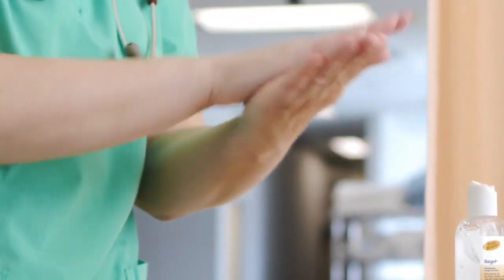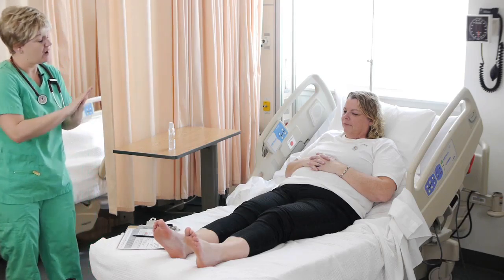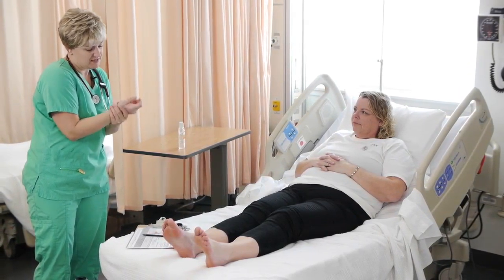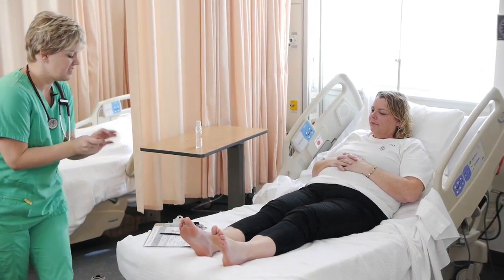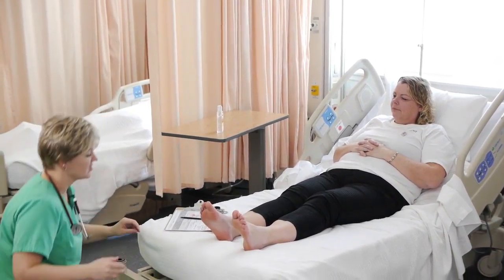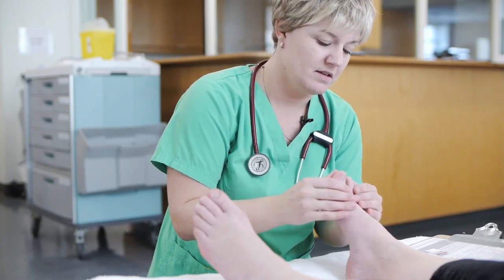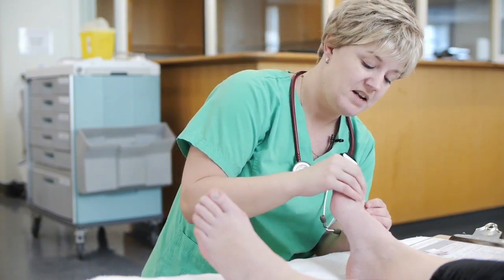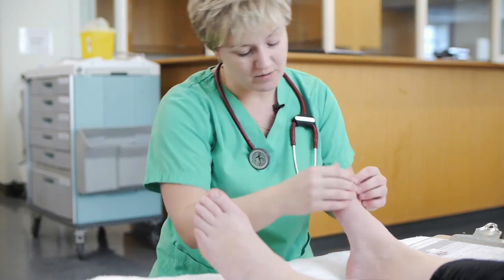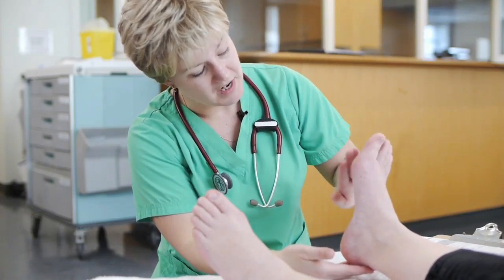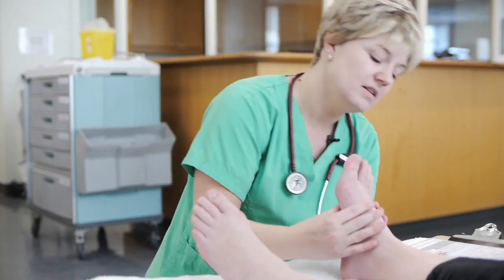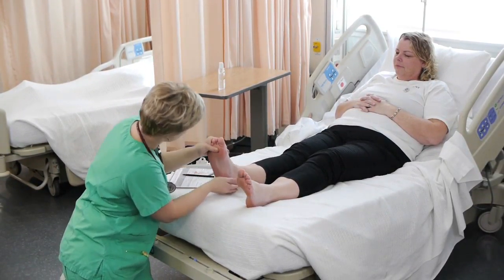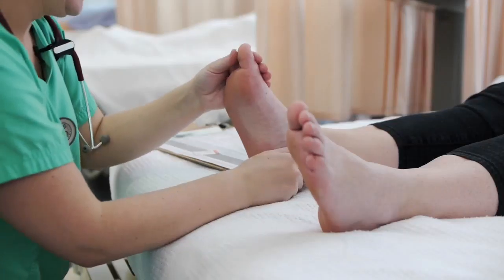So what I'm looking for when I'm looking at your feet is how warm they feel to touch, whether or not you have good pulses in your feet, any deformities in your nails or in the shape of your foot. I'm also looking for areas of dry skin, areas where there's callus or blisters, or where there's signs that it's too wet. So a little bit of dry skin, but that's not unexpected.